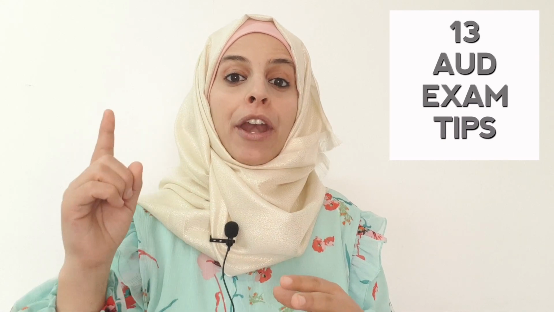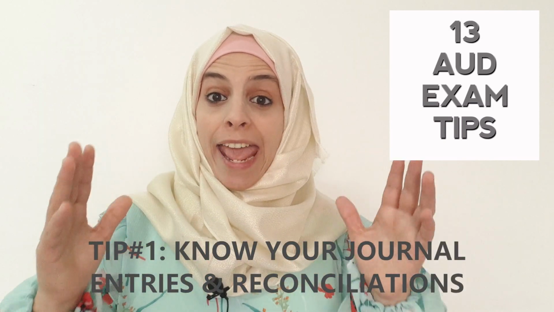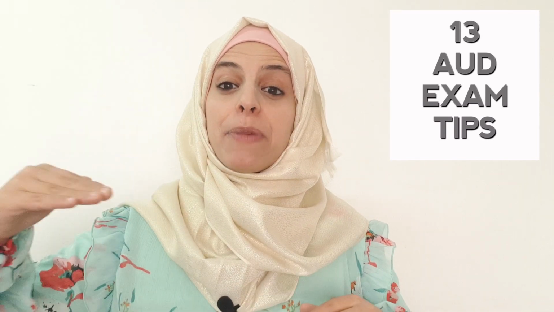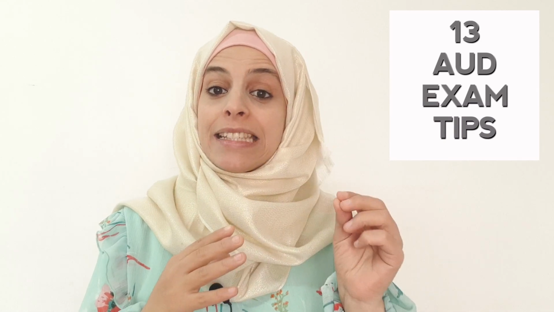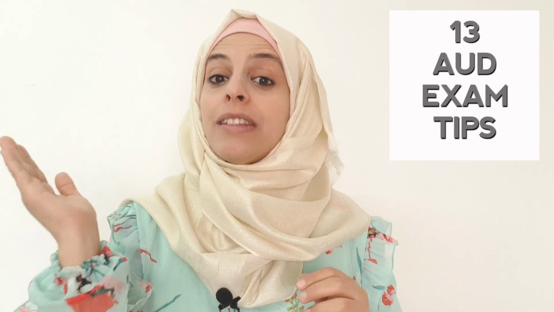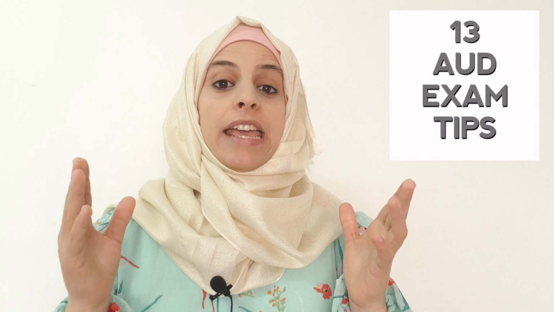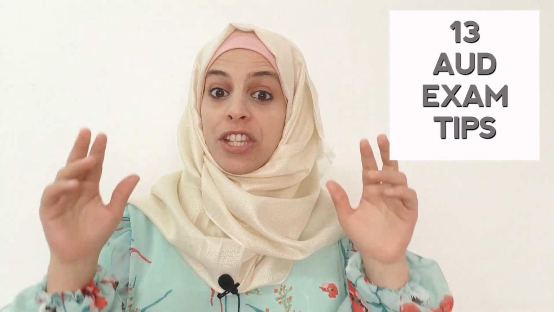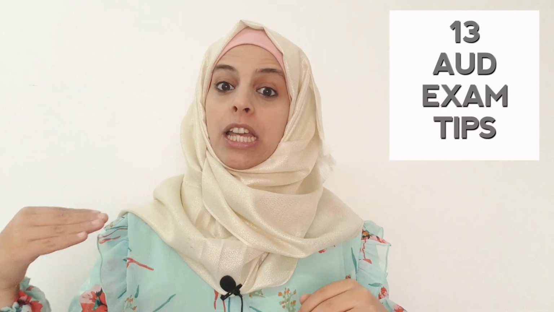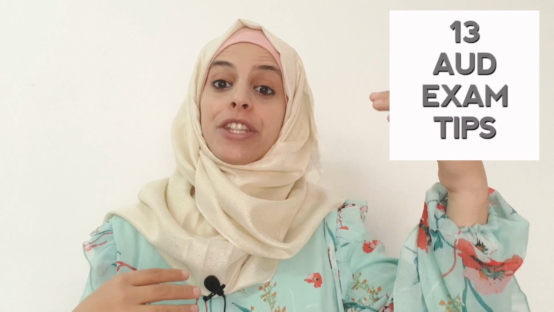Tip number 1. Know your journal entries and reconciliations. Auditors are concerned about overstatements of asset accounts and understatements of liability accounts. This auditing concept is based on the balance sheet formula: assets minus liabilities equals equity. If an asset is overstated, the firm's equity balance is also overstated. And if accounts payable, which is a liability account, is understated, the equity is overstated.